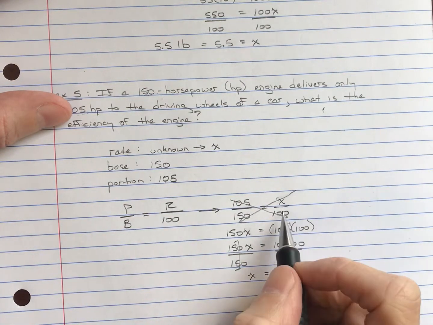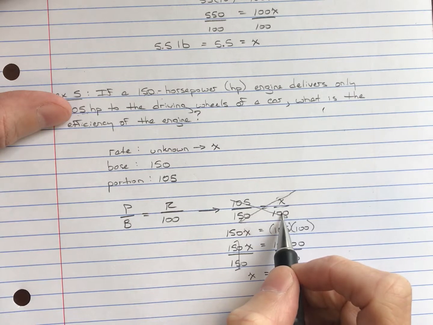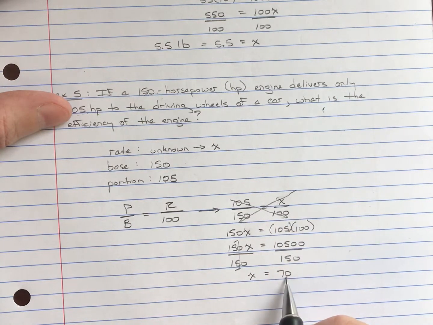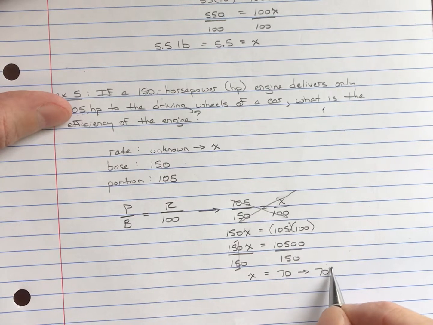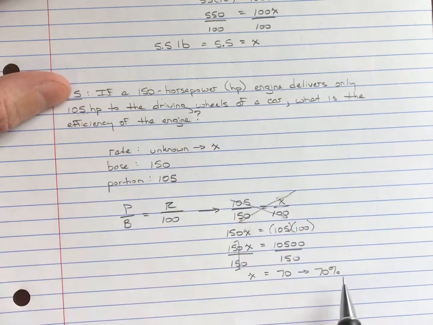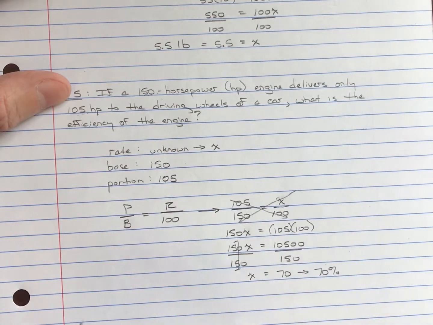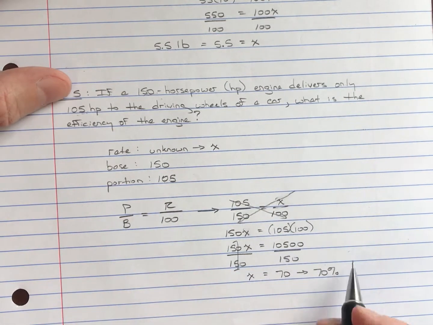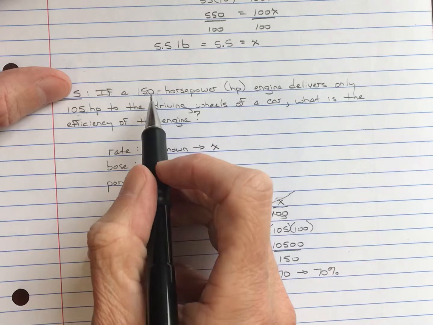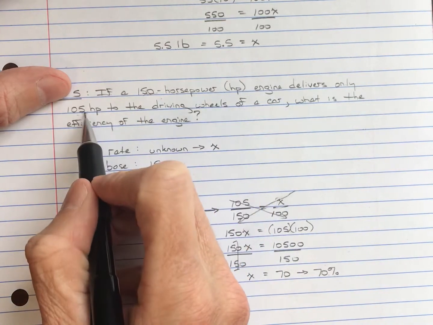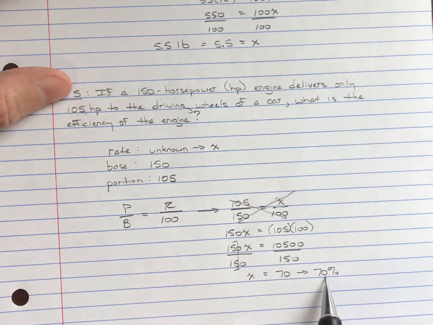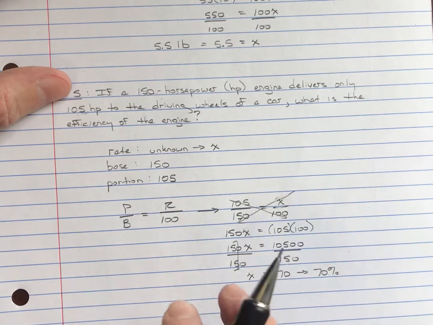And I know, because 100 is involved in the percent proportion, that this is the percentage, 70%. I don't have to put any decimals in there. I just need to add on the percent sign. So this engine is 70% efficient. 100% efficient means that if you put in 150, you get 150. But this engine is 70% efficient.